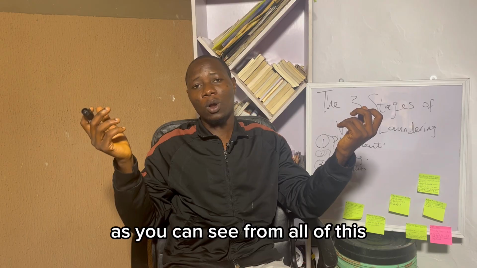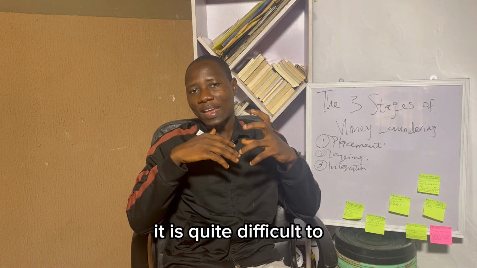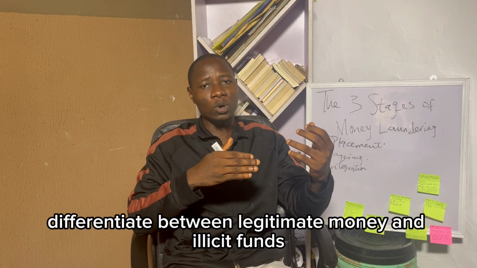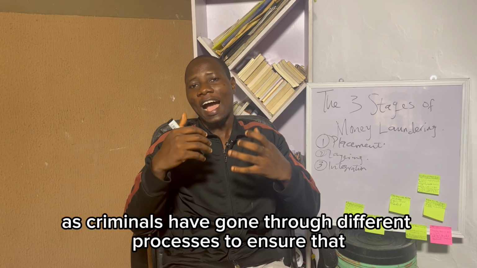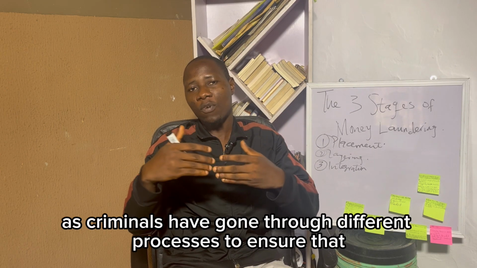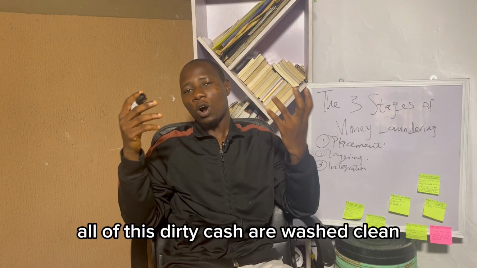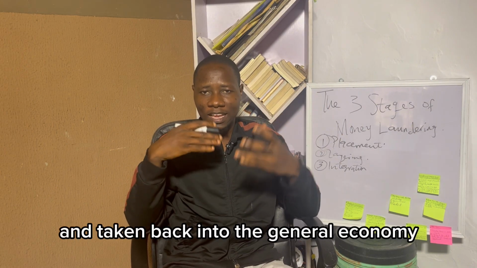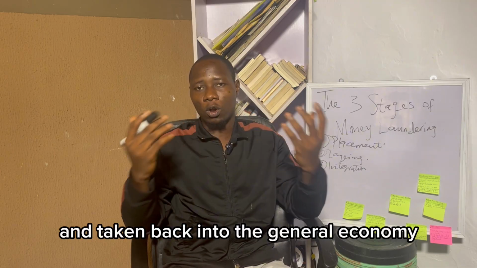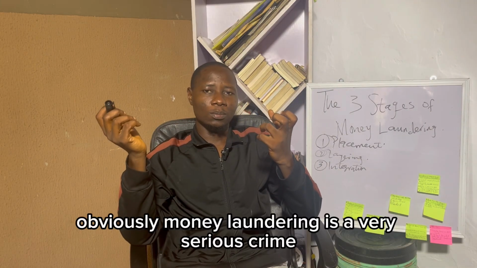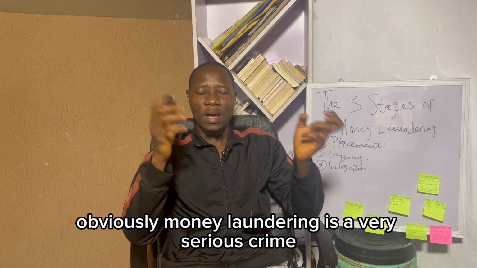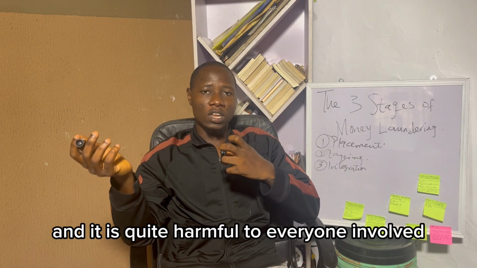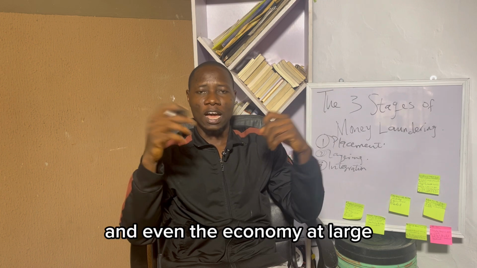As you can see from all of this, it is quite difficult to differentiate between legitimate money and illicit funds, as criminals have gone through different processes to ensure that all of this dirty cash is washed clean and taken back into the general economy. Obviously, money laundering is a very serious crime and it is quite harmful to everyone involved and even the economy at large.